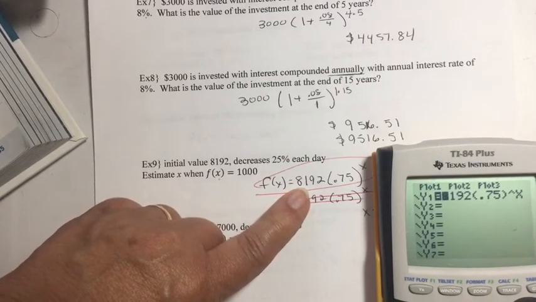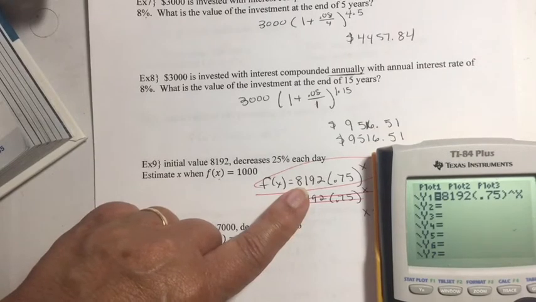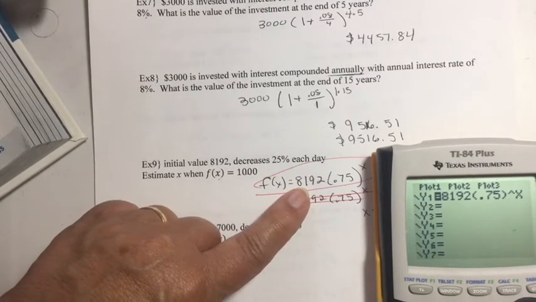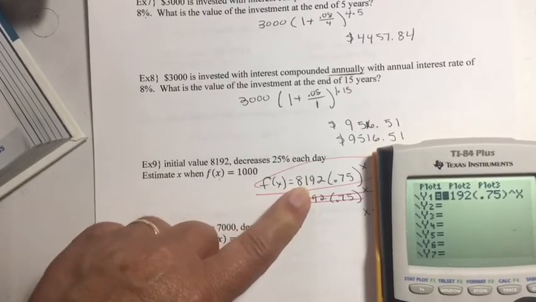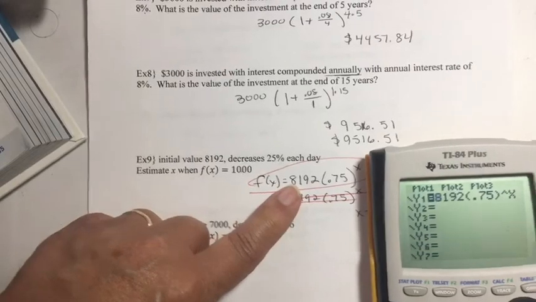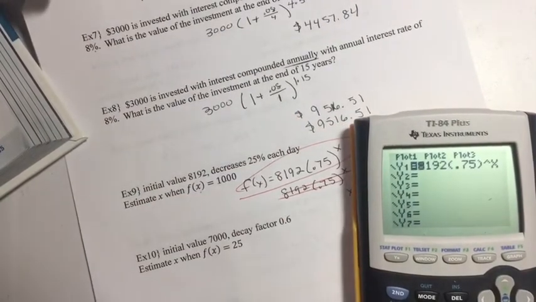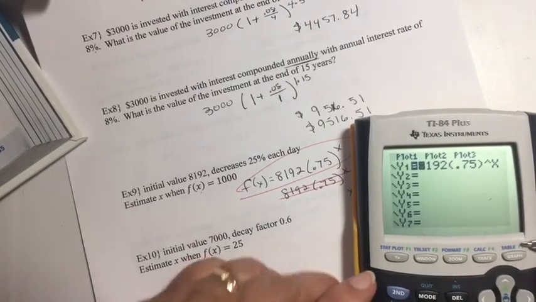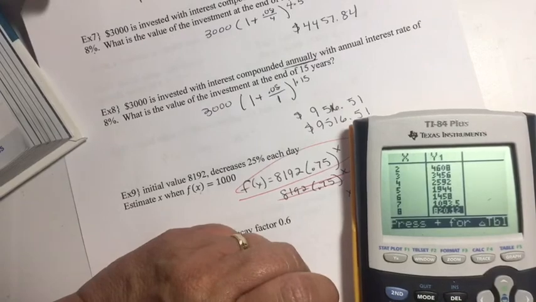8192 parentheses 0.75 to the x power. Now what we want to do is find out when that gives us an answer of 1,000. So when the value is 1,000 for y given the x. And we can do that using the table function. Notice that table is right here and it's in blue. So you're going to touch second and then the graph button.